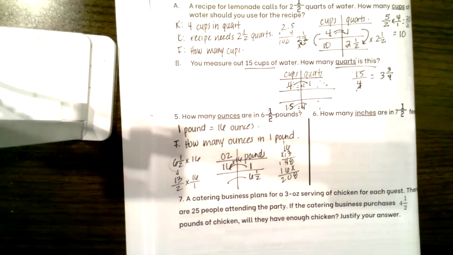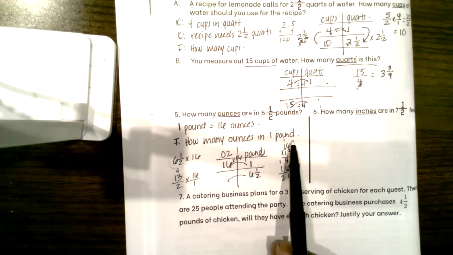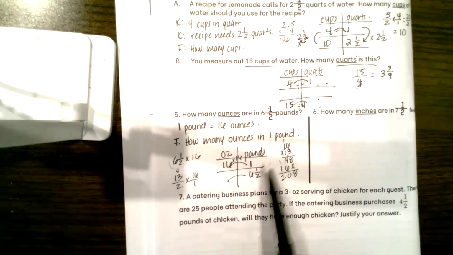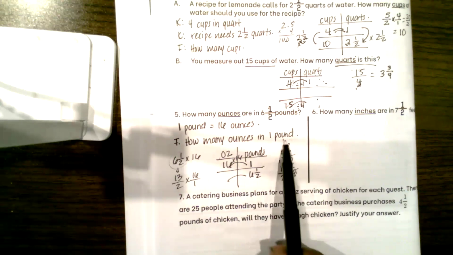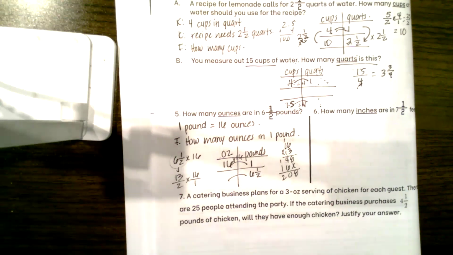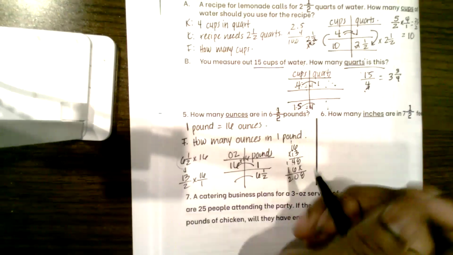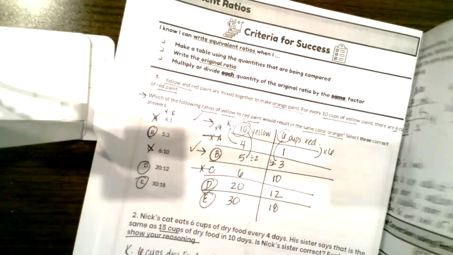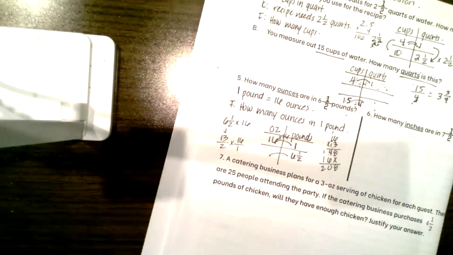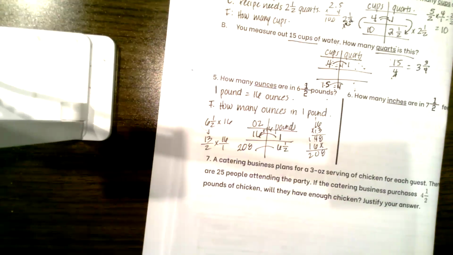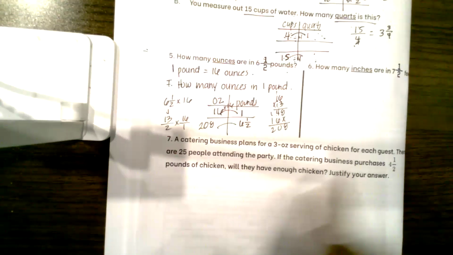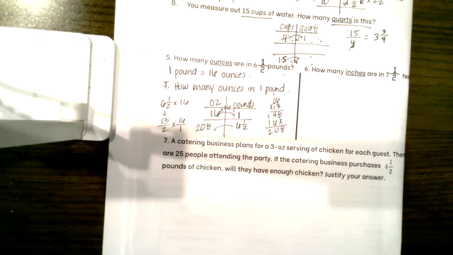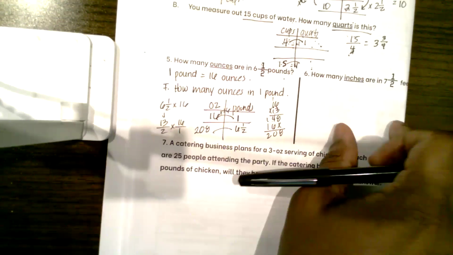Look at that. Did you see how I use mental math to solve that? That's because I just decomposed. Like I just multiplied 16 by 10 and then 16 times 3. 16 times 10 is 160. 16 times 3 is 48. 160 plus 48 is 208. So that tells me that in 6½ pounds, right? Let's double check. There's 1 pound for 16 ounces. 6½ pounds is equivalent to 208 ounces. Let's see what you can do here. Let's use this information to help us here. All right.